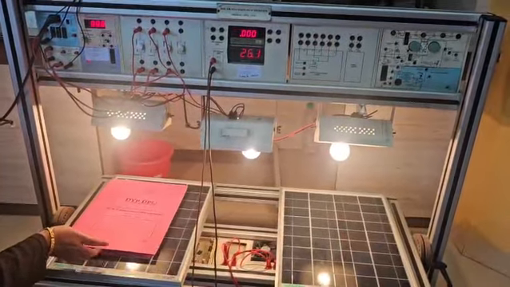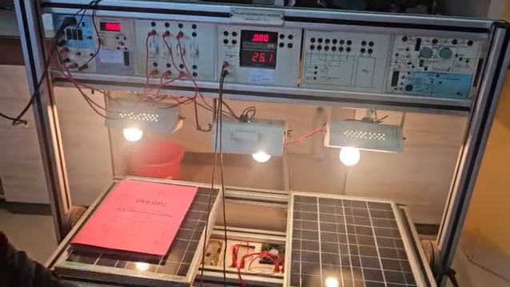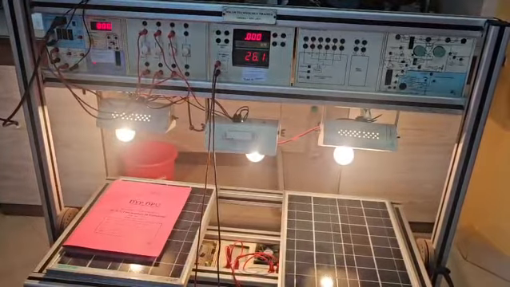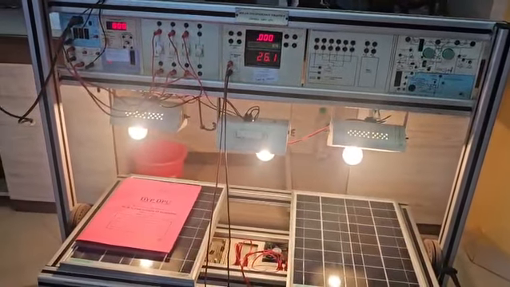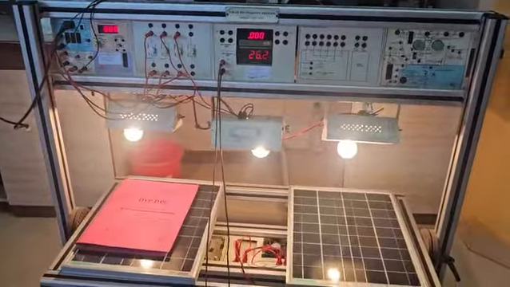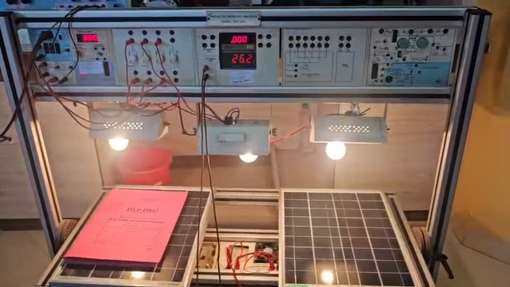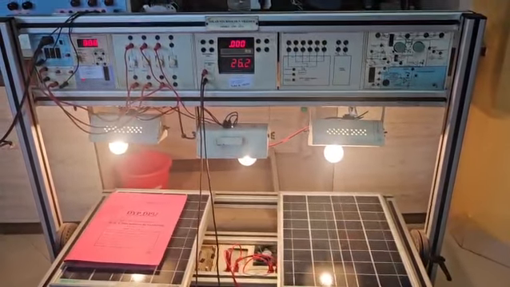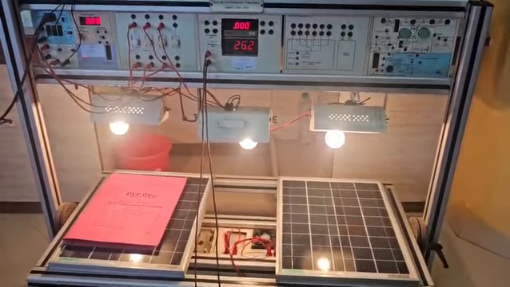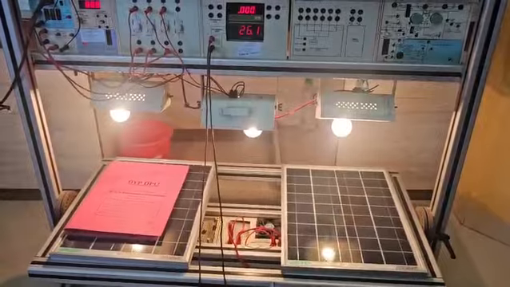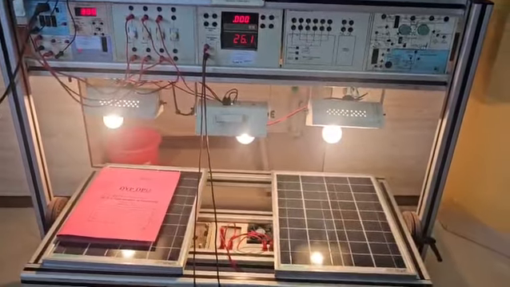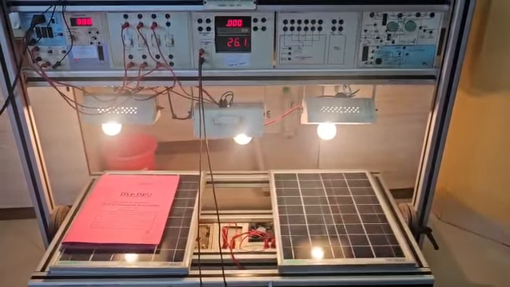Now we'll try to cover the other panel also, because whenever shade comes, it won't be on one panel only, as they are nearby. It may cover the other side also. Okay. Take down the next reading, next shading.